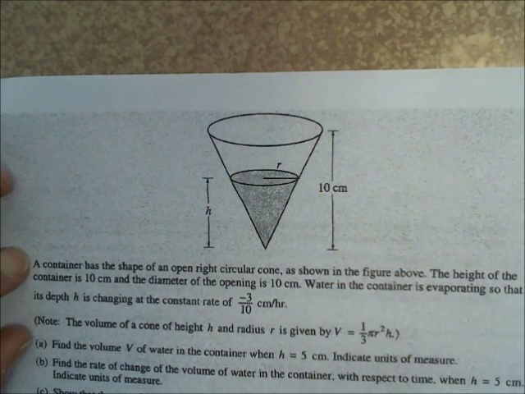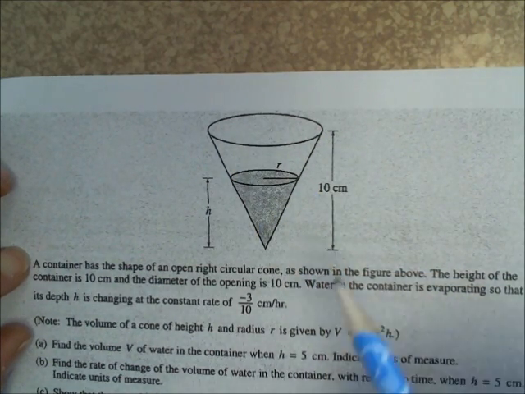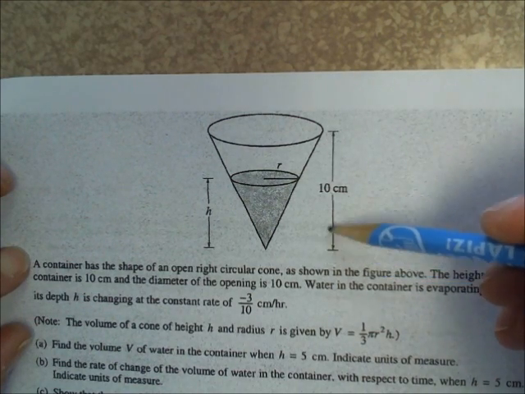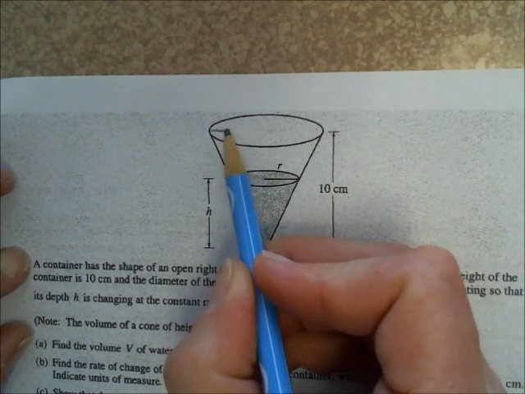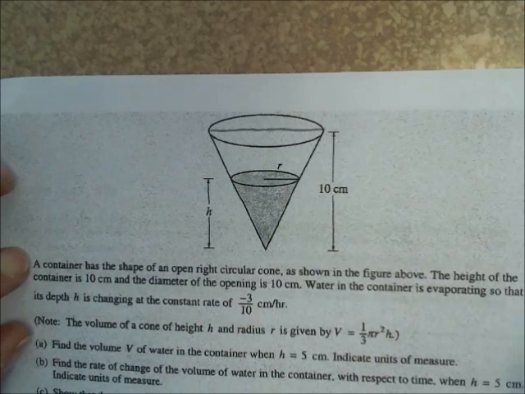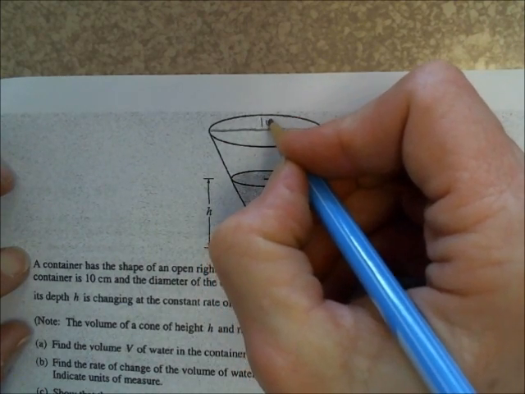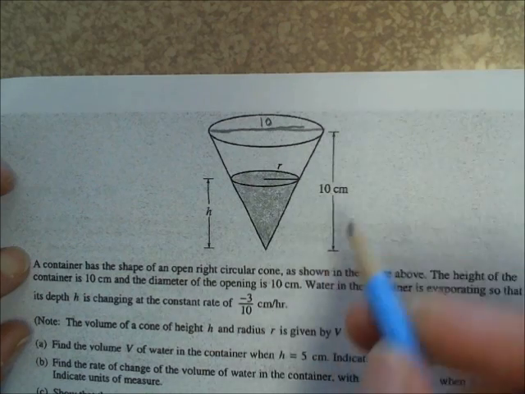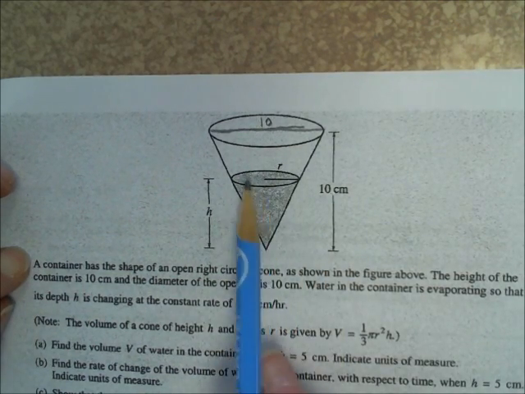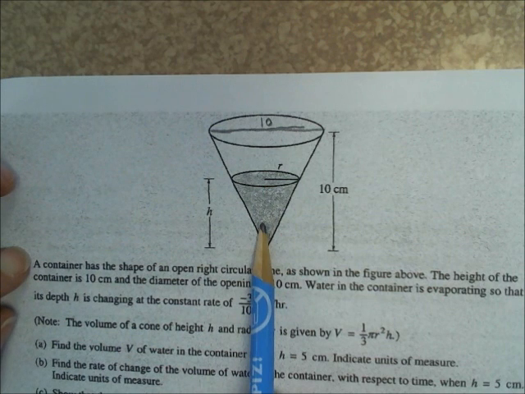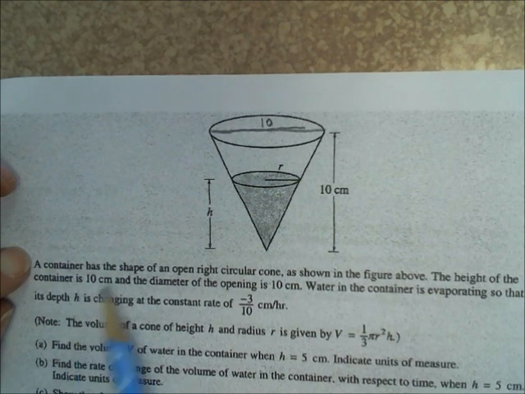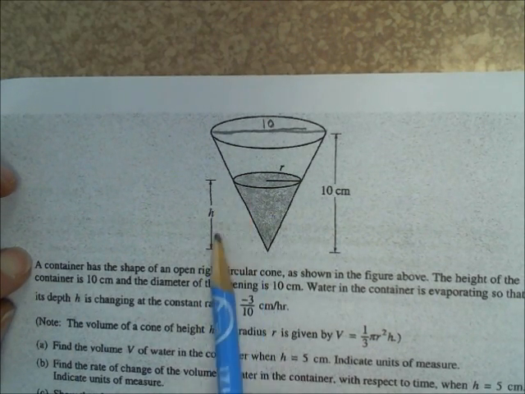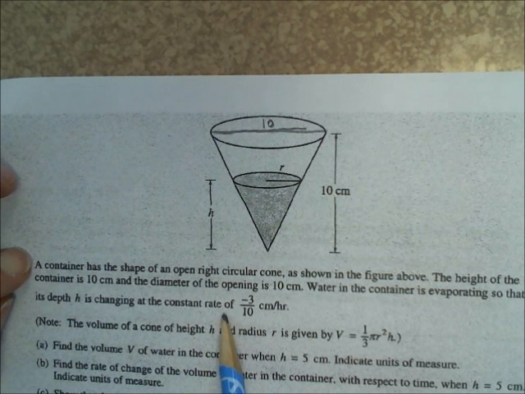So here's the diagram of the open right circular cone. The height of the container is 10 centimeters, and the diameter of the opening, this diameter right here, is also 10 centimeters. So all the way across here. There's water in this container. This represents the water down here. The water in the container is evaporating so that its depth H, which is indicated here, this is the depth of the water, is changing at a constant rate of -0.3 of a centimeter per hour.